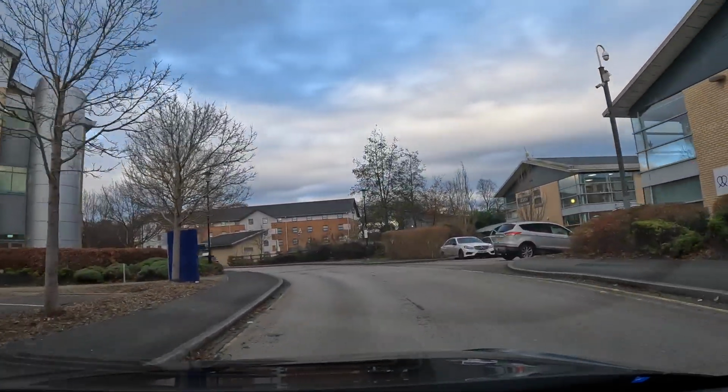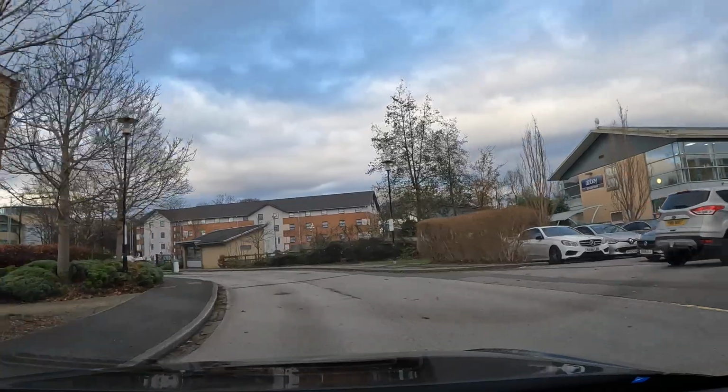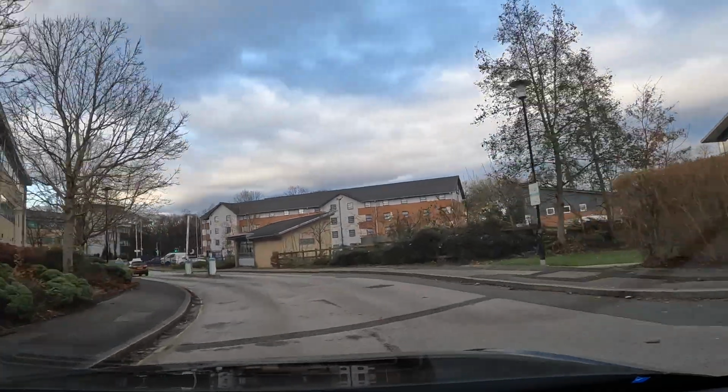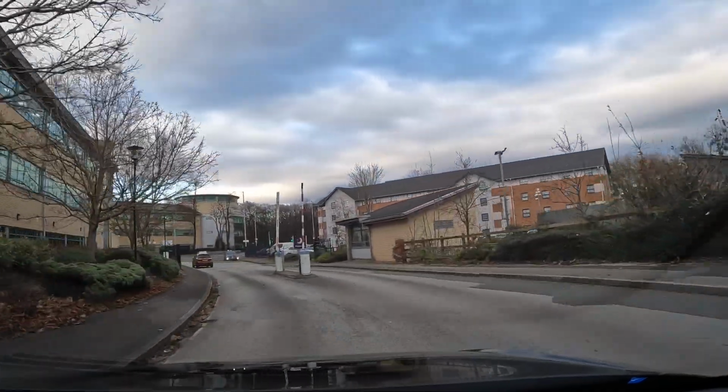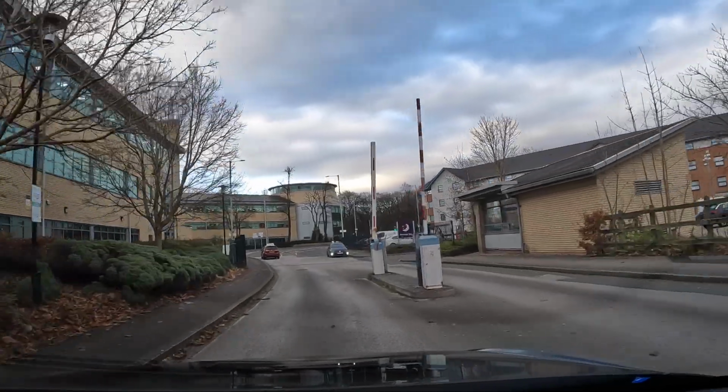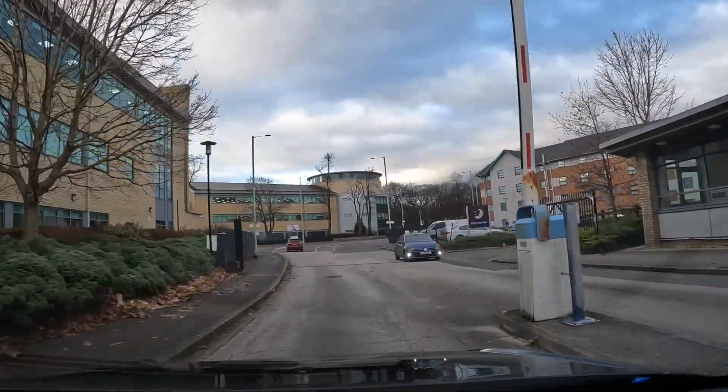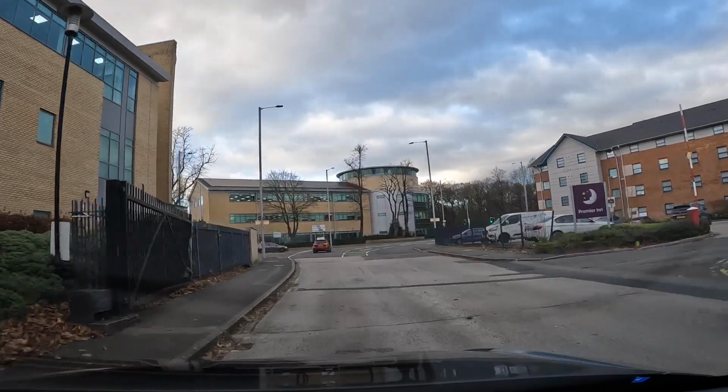Come to the main road, checking the mirrors again. The more observation you do, the more the examiner will be happy that you're doing good observation. After these barriers, they will ask you to speed up, and the speed goes back to normal, which a normal speed would be 20 miles an hour from here now.